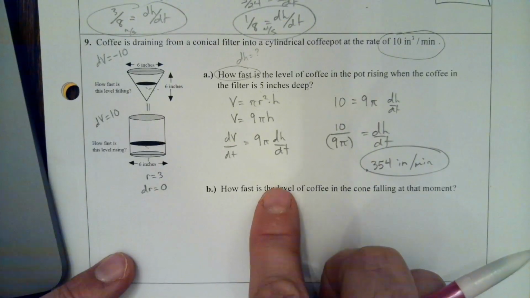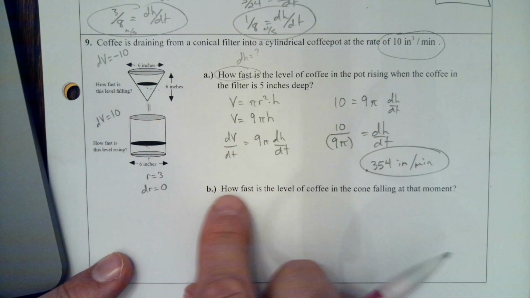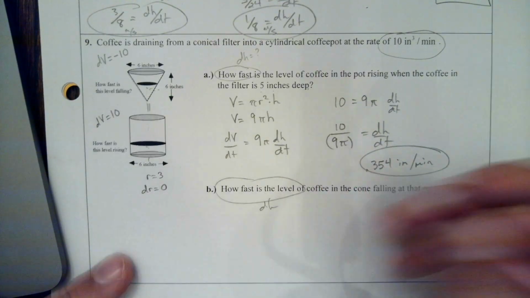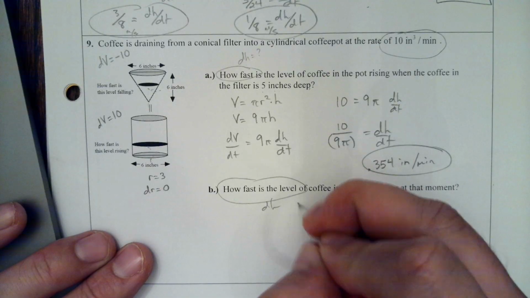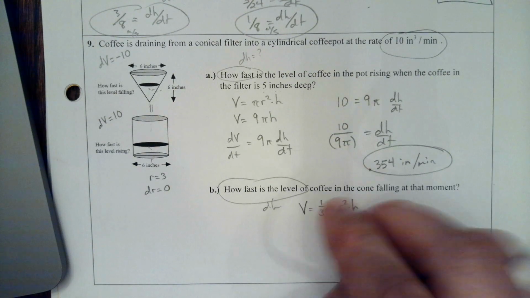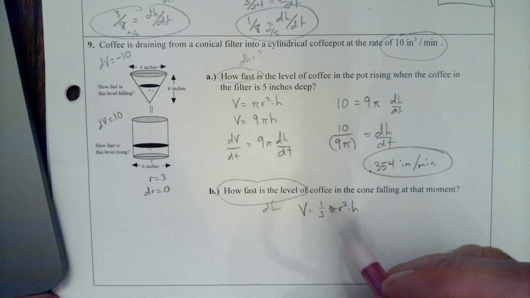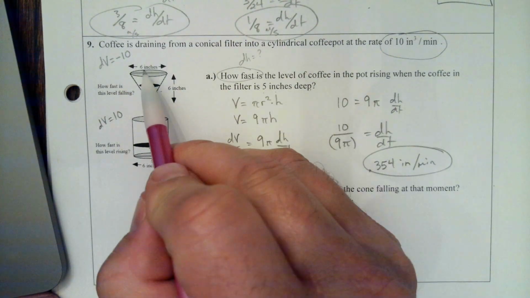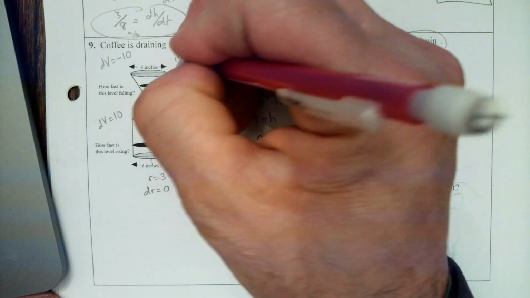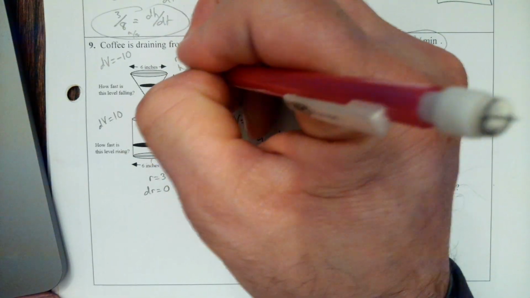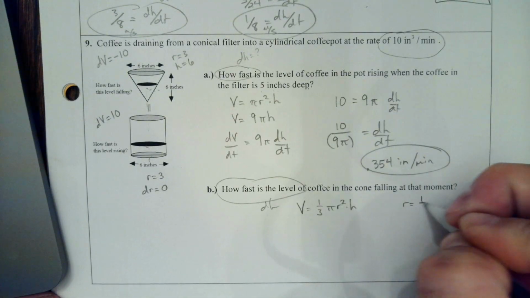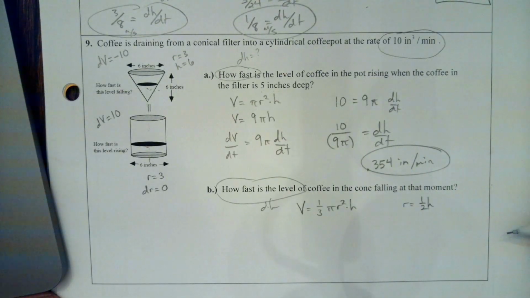Now for B, I'm looking at the cone. How fast is the level of coffee falling? So now I'm looking for dH for the cone. Now if I go to the cone, this is the normal formula for the cone. You should know by now, after doing a cone 3 or 4 times, that there's always a ratio between the radius and the height. So if you look at this empty coffee filter, the radius is 3 and the height is 6. So that means that the radius is always half the height inside the cone.